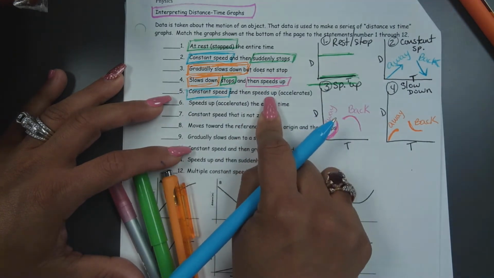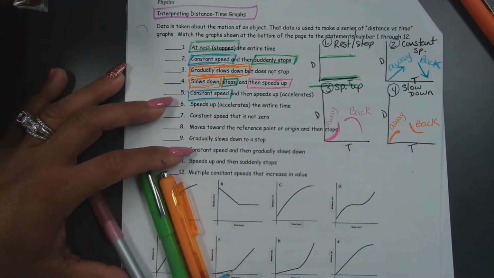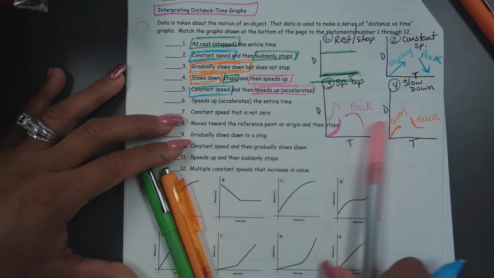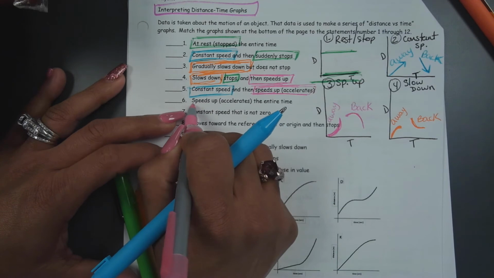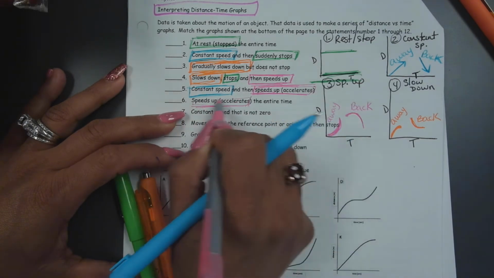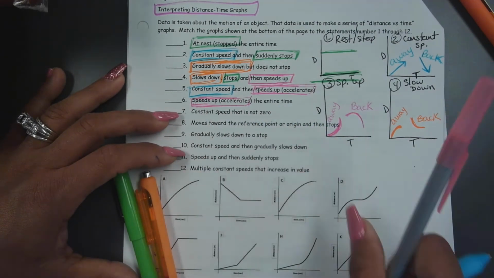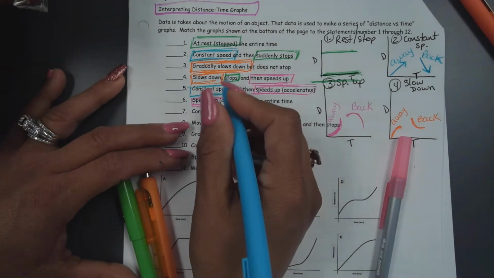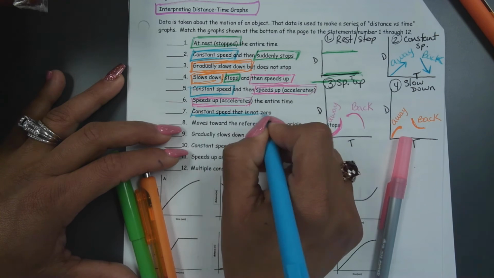And then speeds up. Pink. Use your colors. Number 6, speeds up the entire time. Constant speed, that is not 0. That's blue for me.